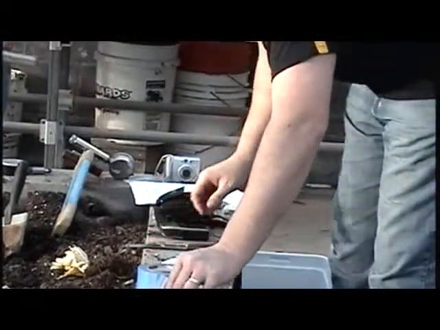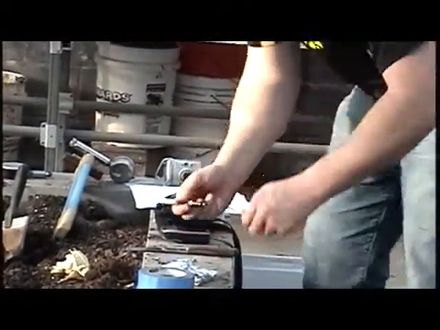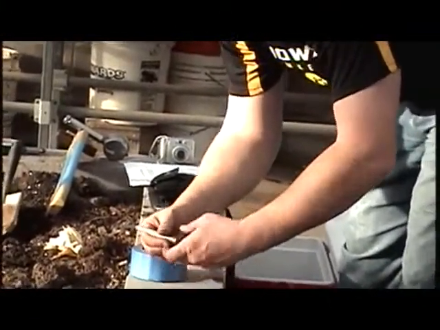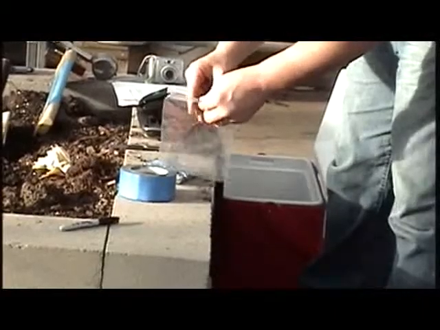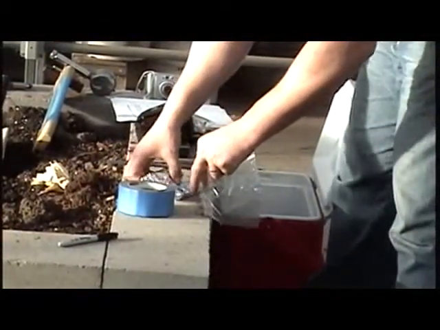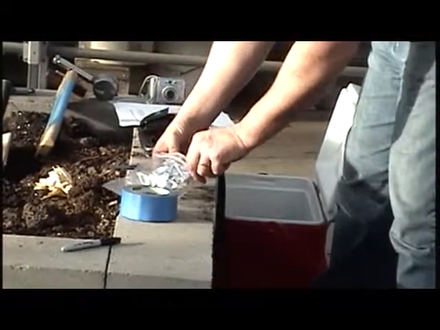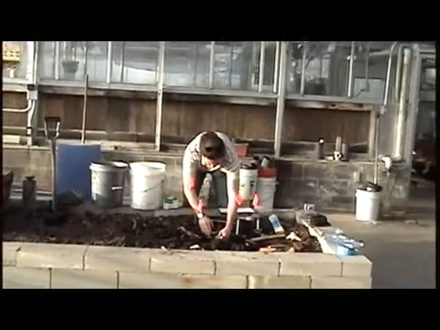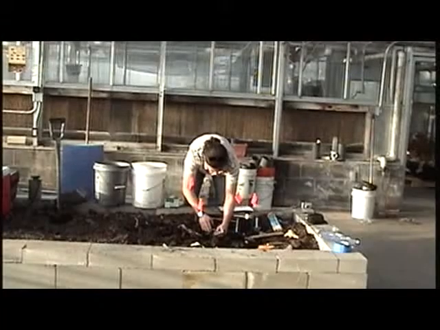Next, the sample will be taped and placed in the appropriately labeled bag. Finally, it will be placed in a cooler for storage. This process is repeated for samples collected from 5 to 10 centimeters.